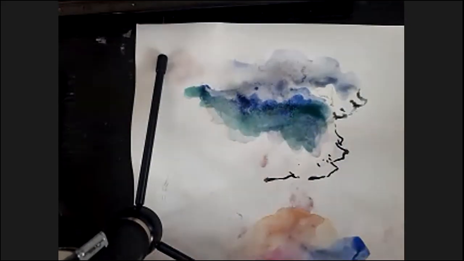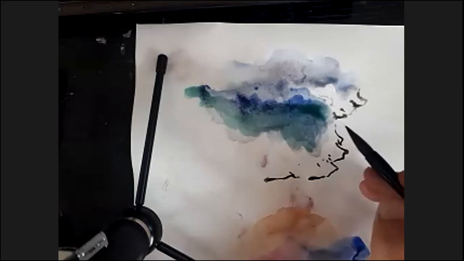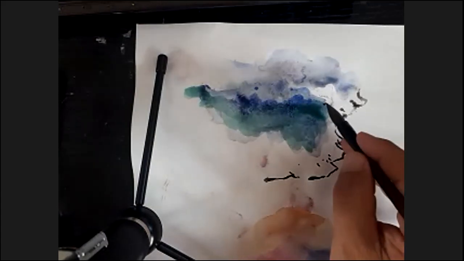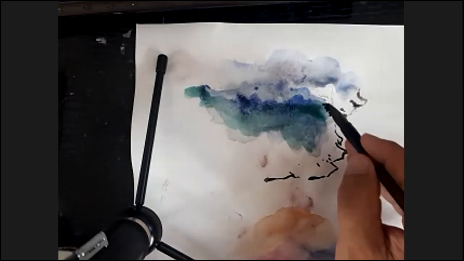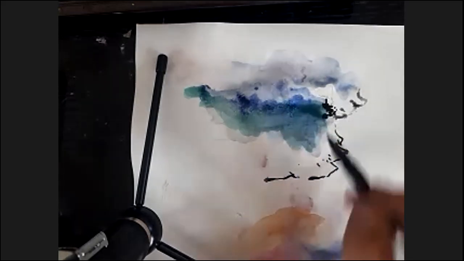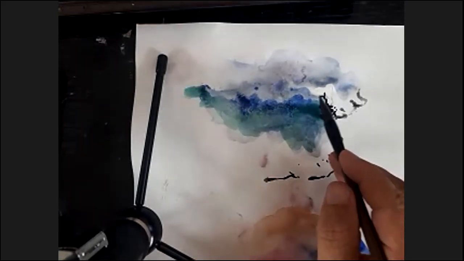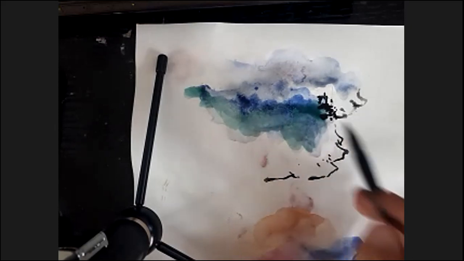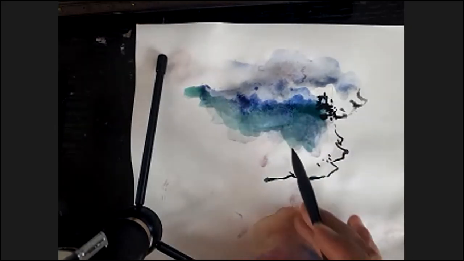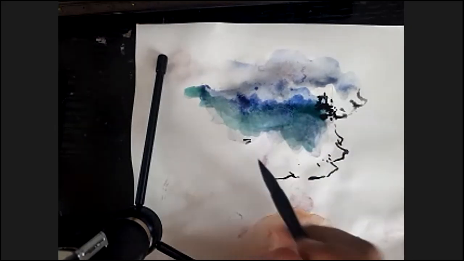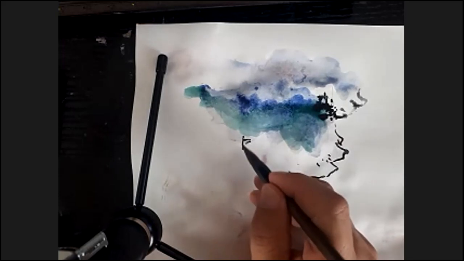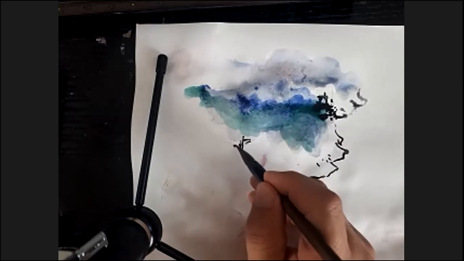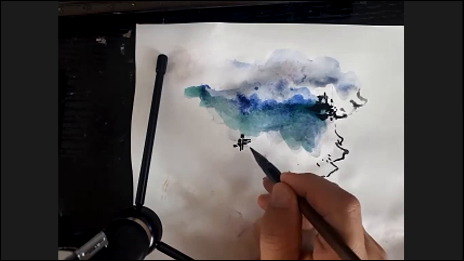Now I'm gonna add even stronger details. You see, maybe here, it looks like a tree. This area also, this is the trunk, and those are leaves.